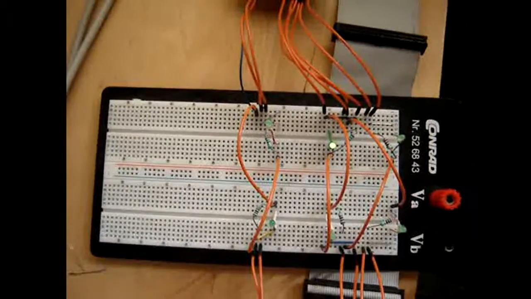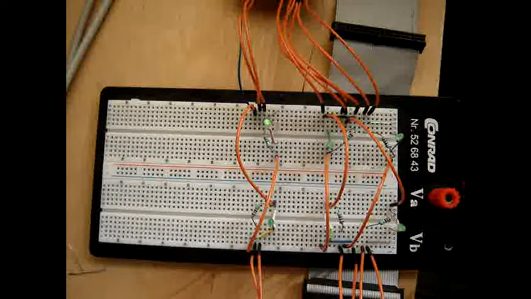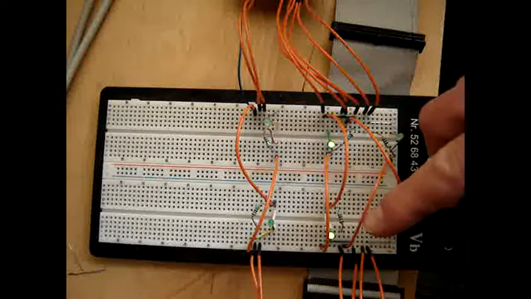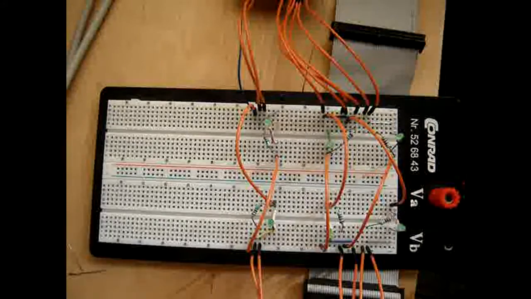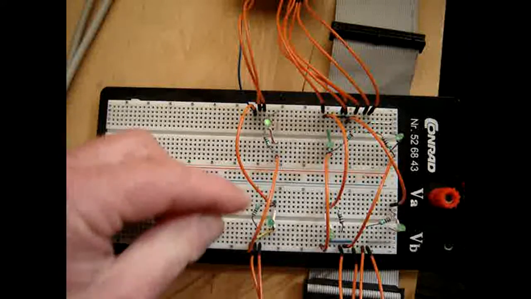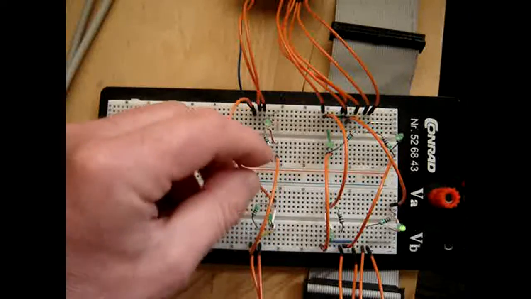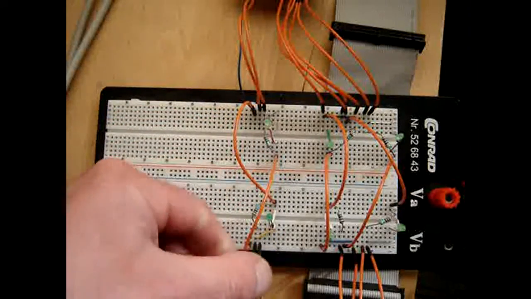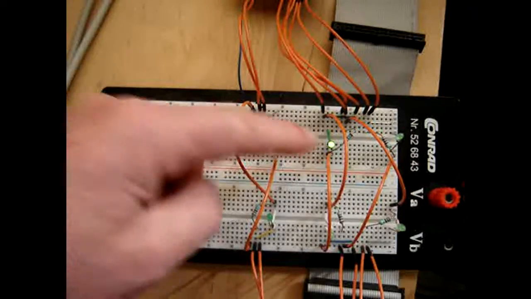Oops. And it looks like it's not working as intended, except here it is working. Now that is working, and it would be nice if this would be working as well. And that is working.